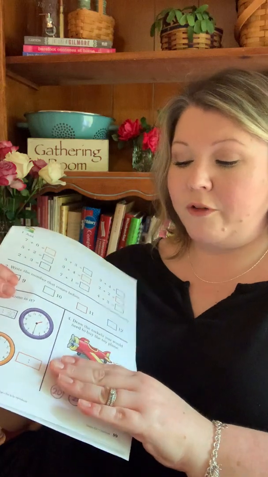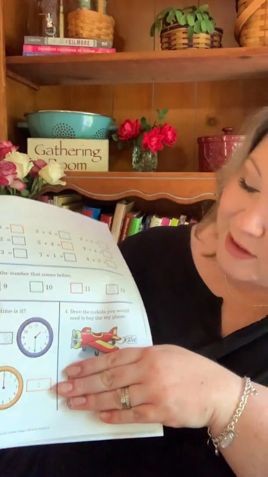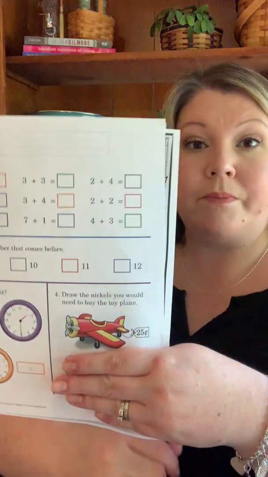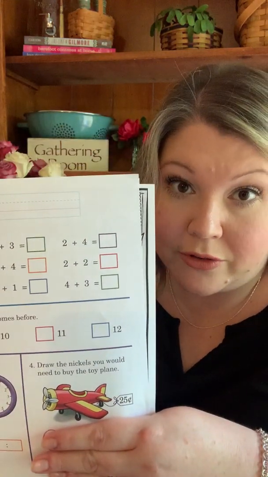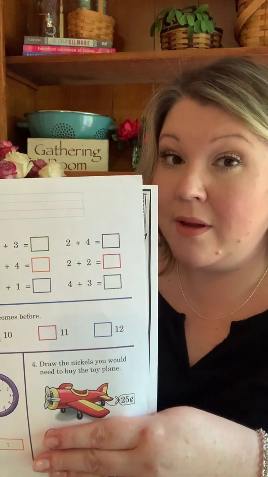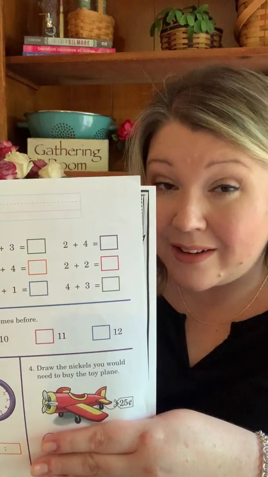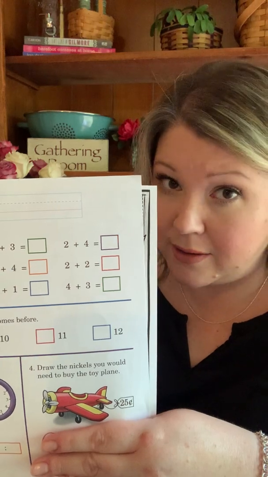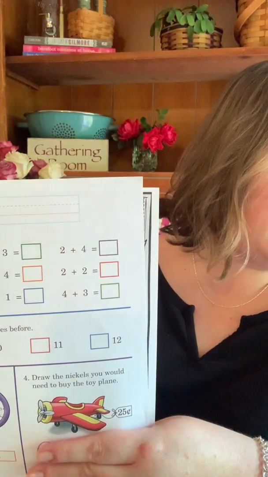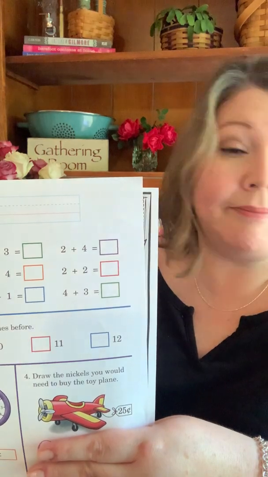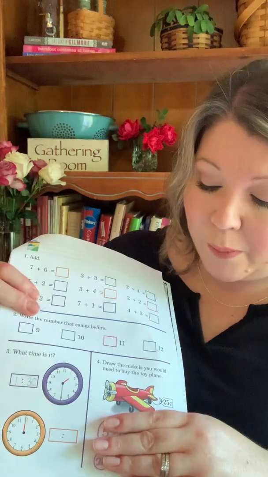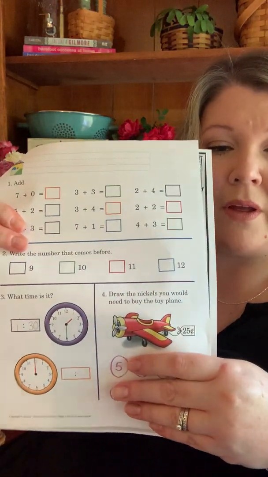Now right here, I'm going to cover what I've done. It says, draw the nickels that you would need to buy a toy plane. Now, if we're drawing nickels, not pennies, we're not going to count by ones. We're not going to count by tens because we're not drawing dimes. We're drawing nickels. Hey, Cam, how many cents are in a nickel? Yes, 5. 5 cents, so we have to count by fives. So when you write a nickel, I want you to put a 5 in it.